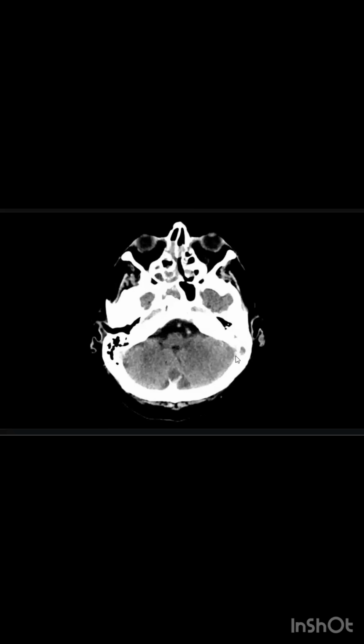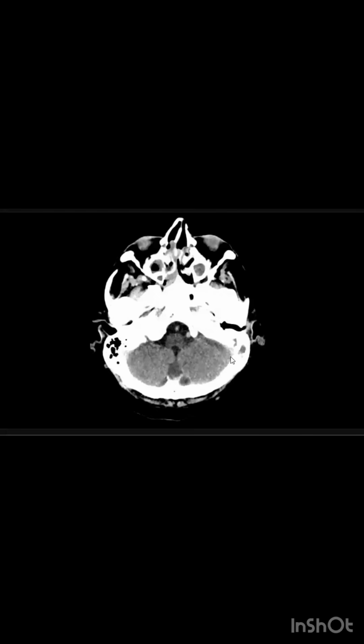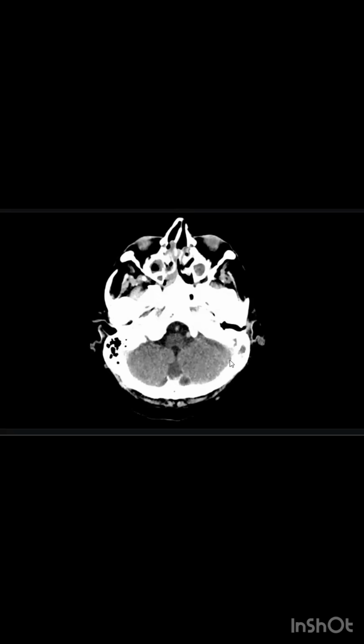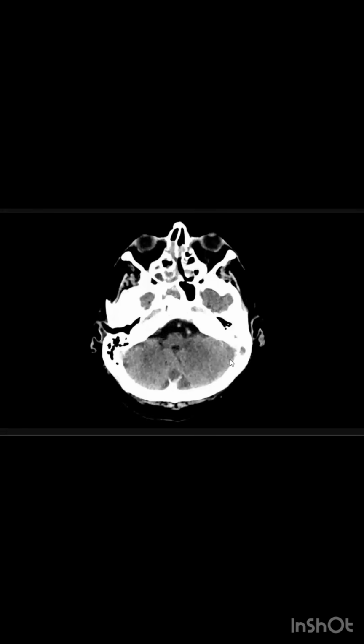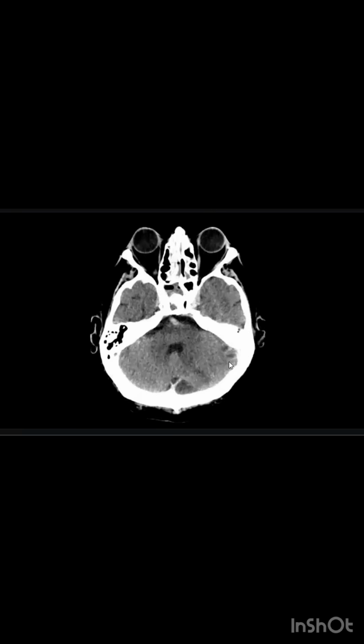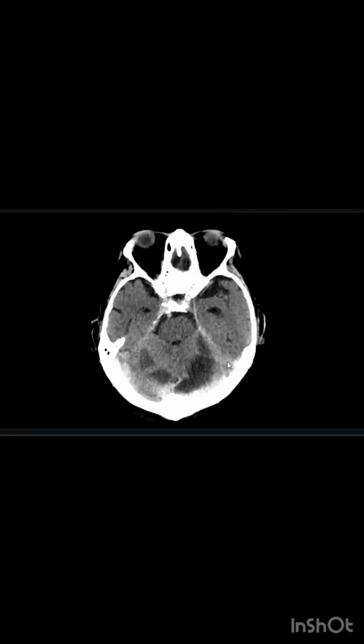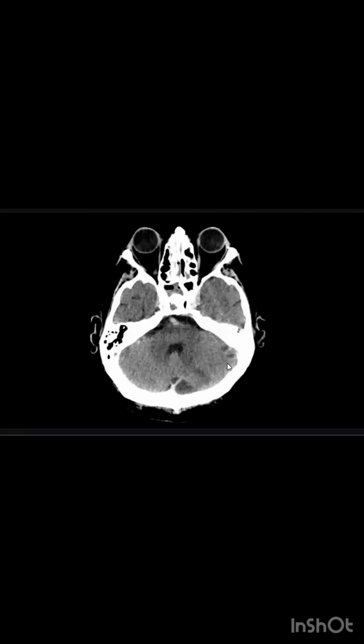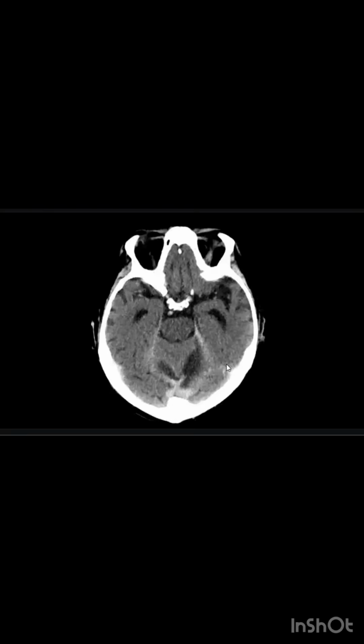Can you look at the cerebellum at this cut? Do you think these are intraparenchymal lesions or extraparenchymal? All right, these cystic lesions, yeah, they are extra-axial.